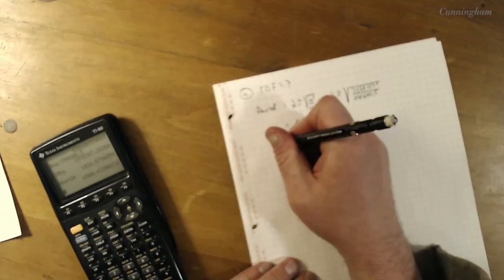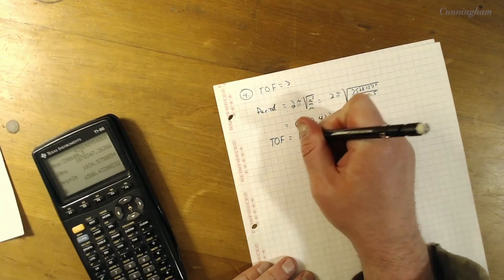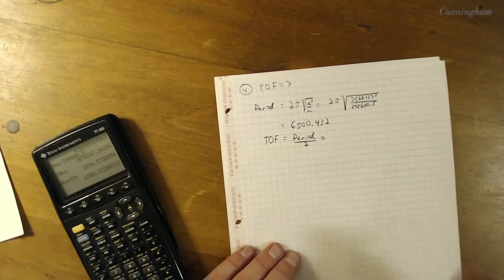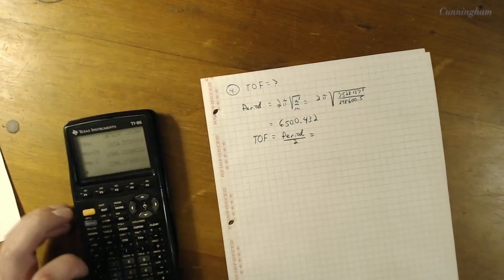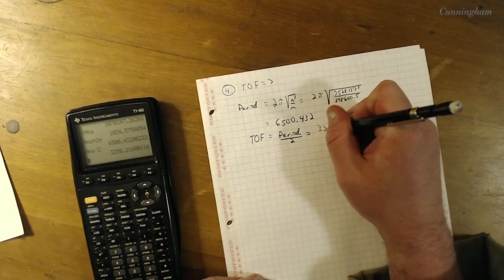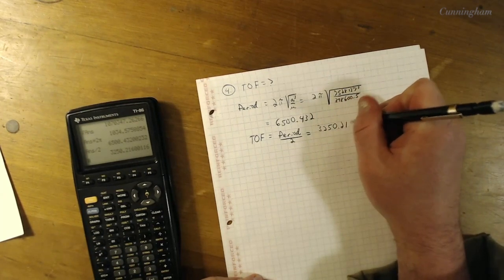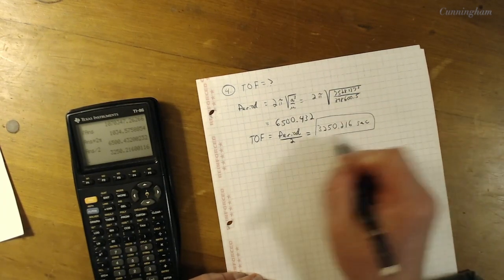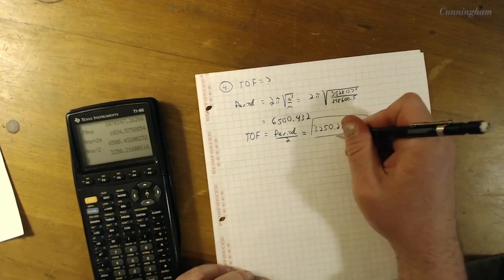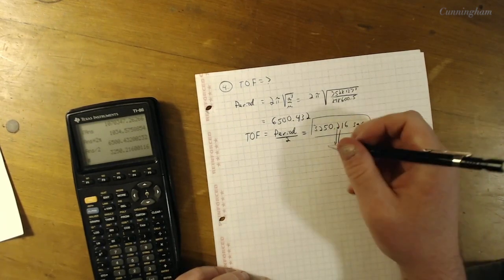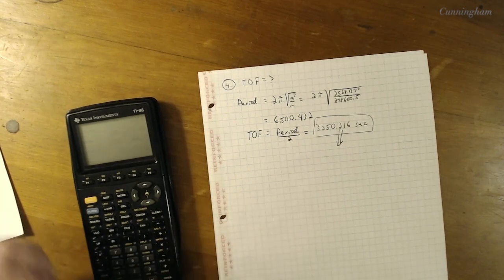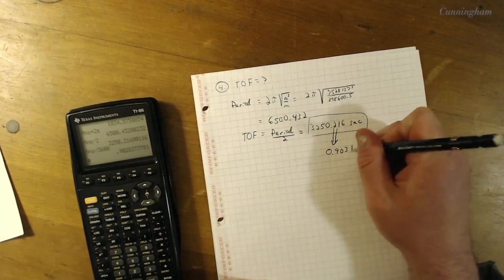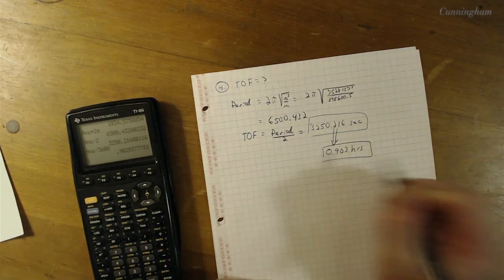So time of flight really is the period over 2, because it only spends time in the pink part of the orbit. And that gives us a pretty even 3250.216 seconds. And you can just usually leave it like that if the problem doesn't say you need it in hours, but since I'm used to it, I like to convert that to an amount of hours. And it clocks in at about 0.903 hours, so almost just shy of an hour.